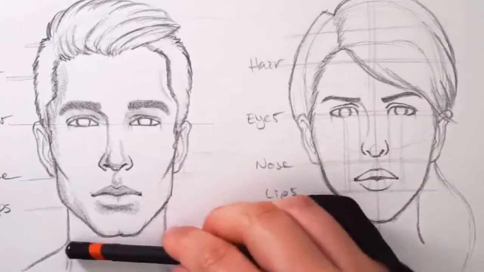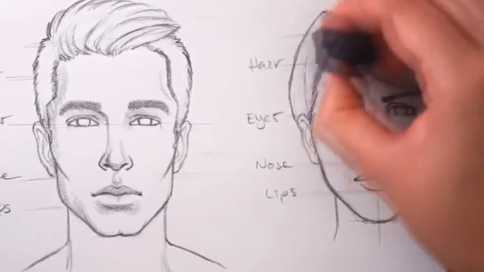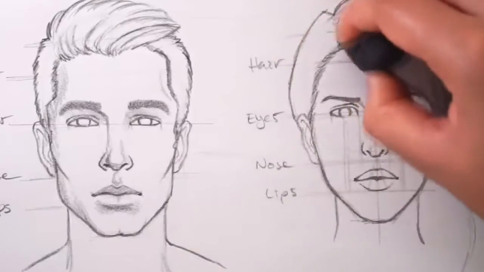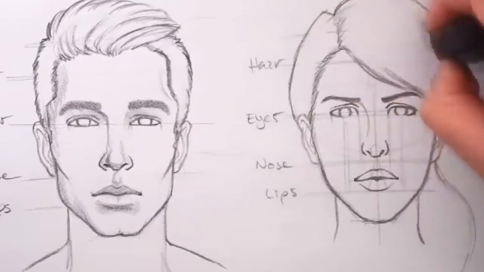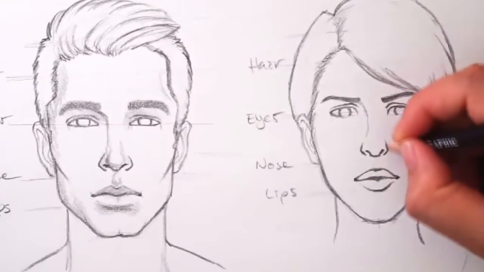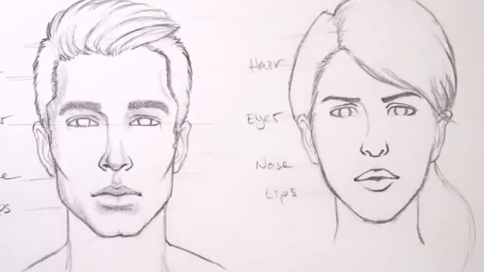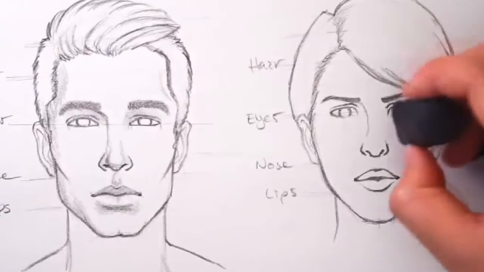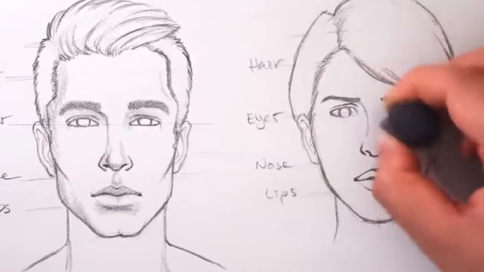I'm gonna erase these construction lines so we can swap out some facial features to make her look happier. You can keep these guidelines if you need it for reference. I just want to clean things up a little bit here. I think the reason she looks so sad and angry is because her eyes are squeezed together at the ends. So let's open those eyes right up.